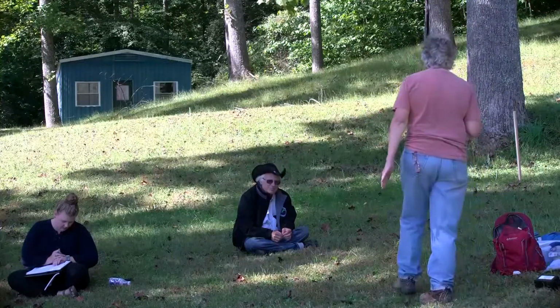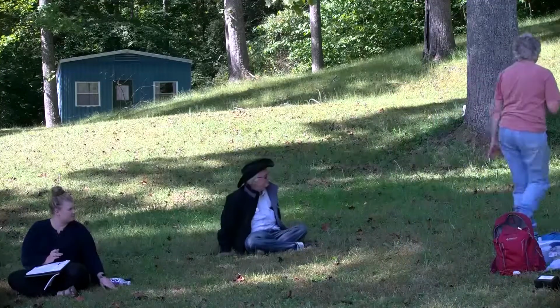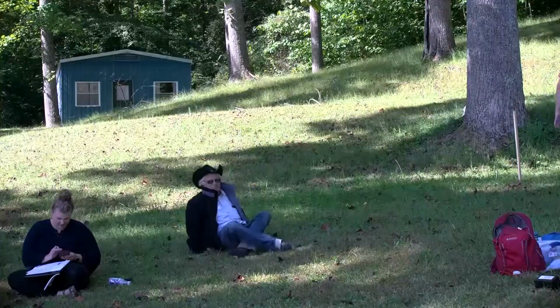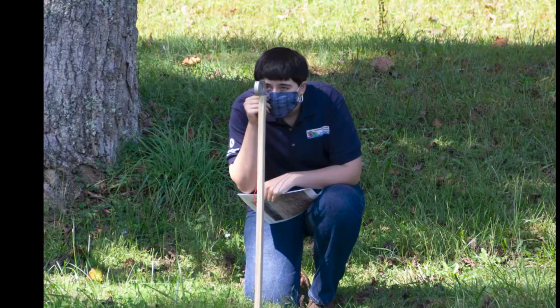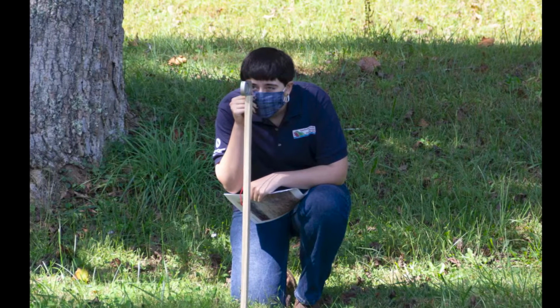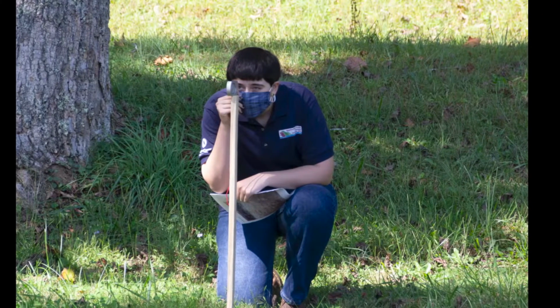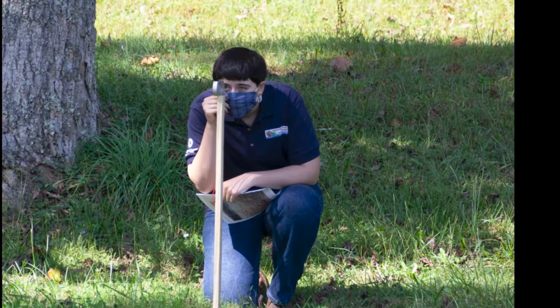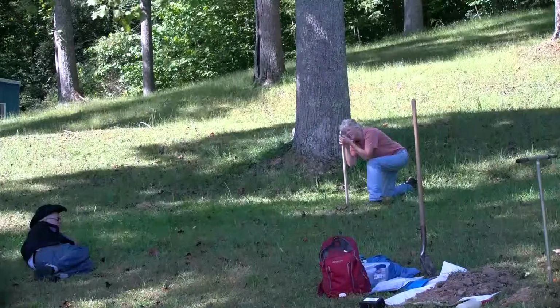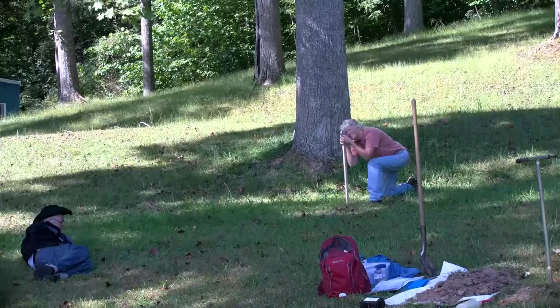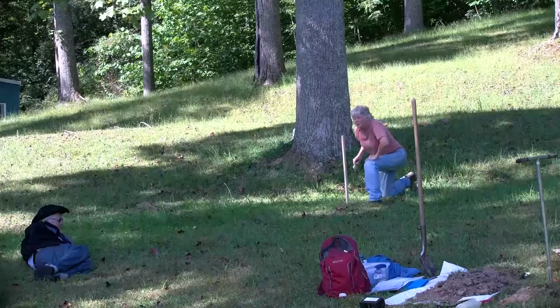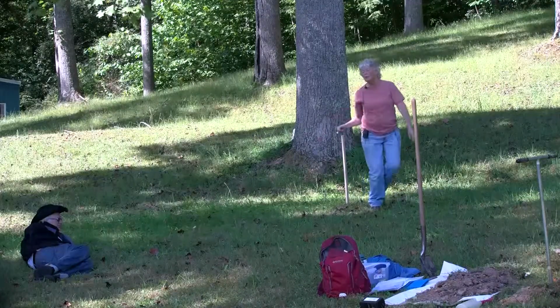So you can put it at the top of a stake. They might be taller there. And you make the line that's inside the clinometer line up with the top of your other stake, which, this is about a 10% slope.